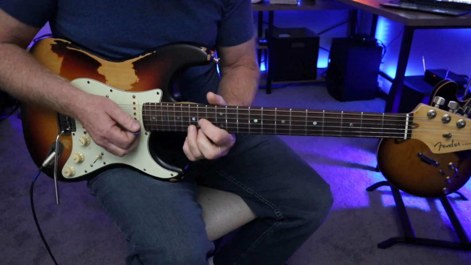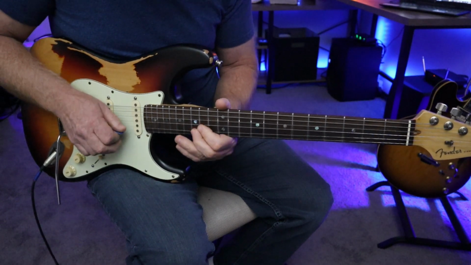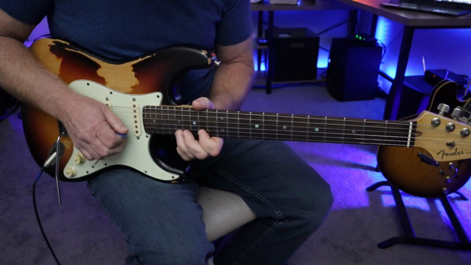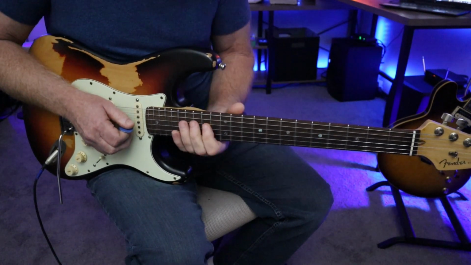Then really to finish this out, up here is a D also, because in part of the solo I just did the same thing an octave higher.